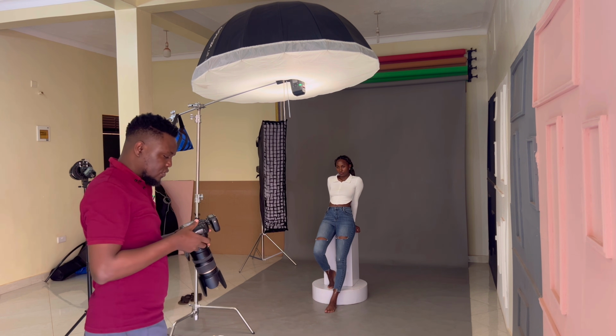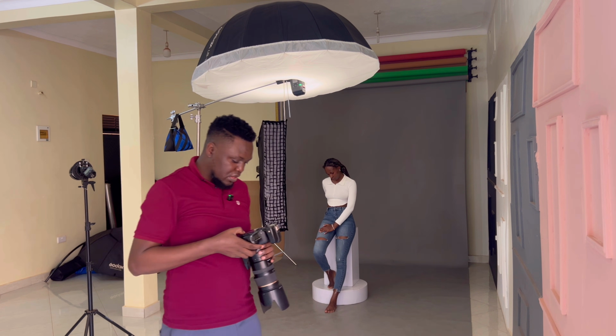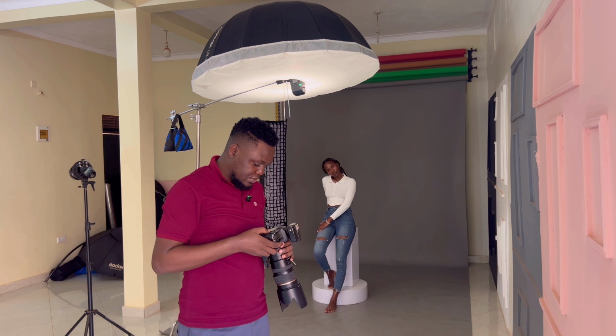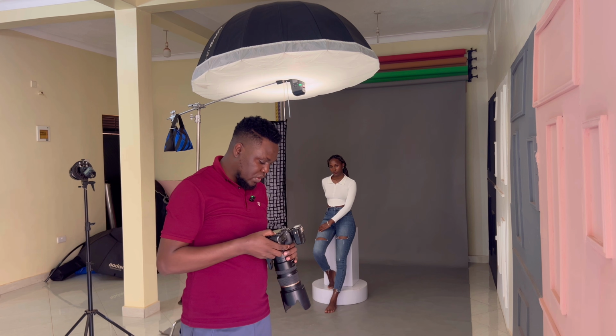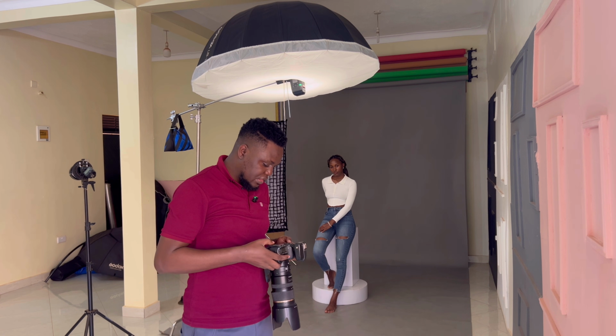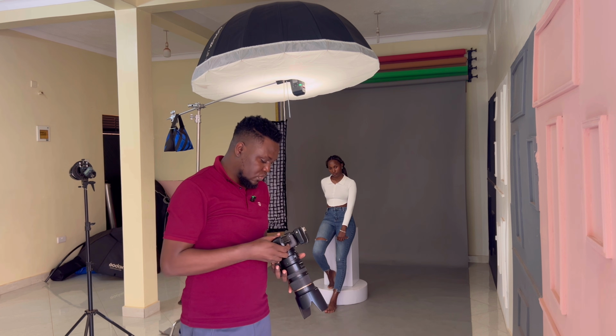So for the first step, we just want to change our white balance to a more cool white balance to see the effect. So I'm just going to change my white balance in this case. And I'll show you.